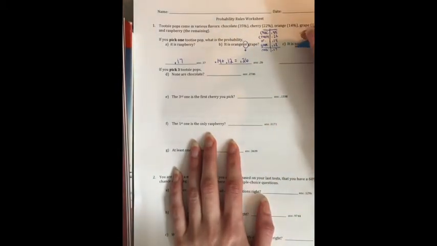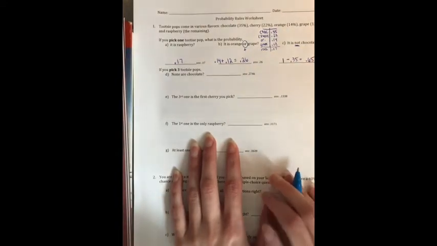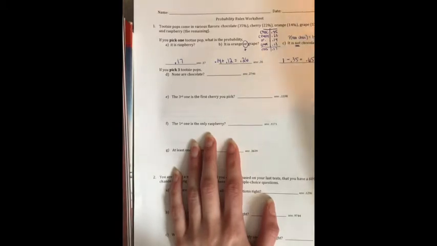Okay, not chocolate means everything except chocolate. So everything except chocolate. Okay, this is the complement rule. It's like the probability of not chocolate is 1 minus the probability of chocolate.